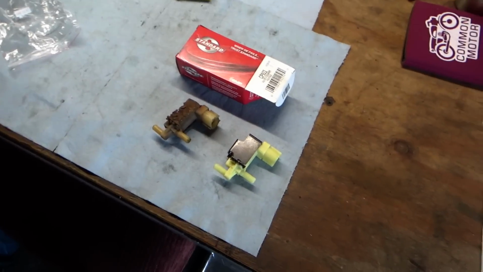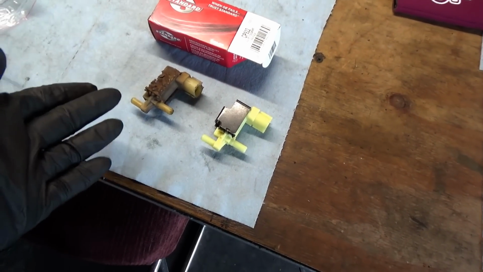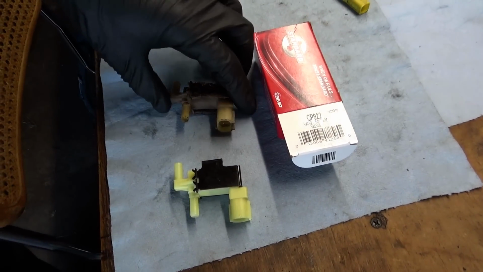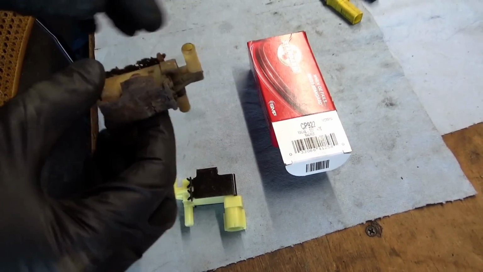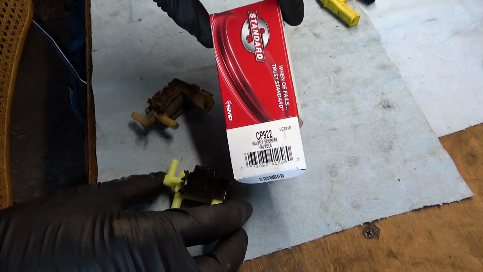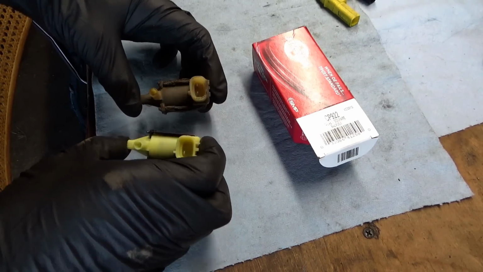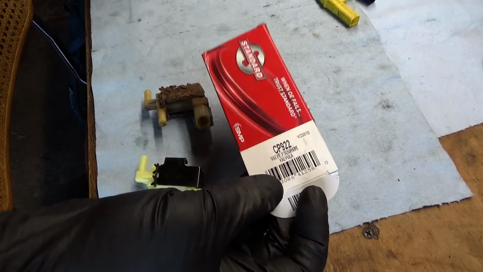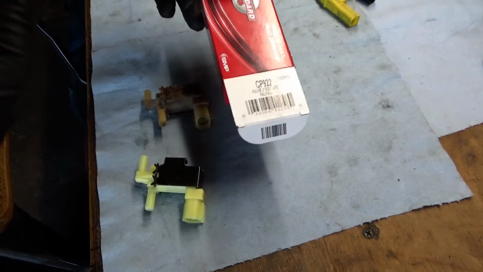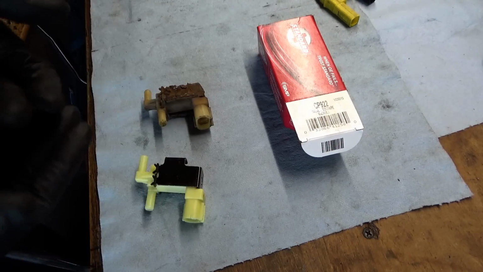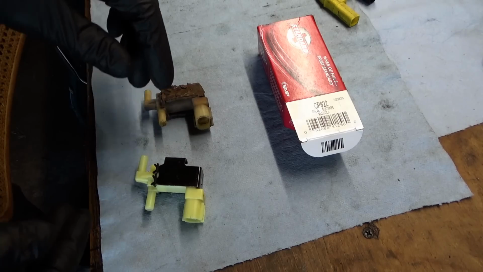Bonus footage on the Toyota 4Runner. Customer approved all the repairs, so we're replacing this bypass solenoid near the canister, and you can see the old one is a rusty piece of crap, and if you blow on the port, it's open. This replacement, Standard Motor Products CP922, looks identical. Yes, it is made in China, but for non-critical components, if it's readily available, it's half the price of an OEM, that's fine.